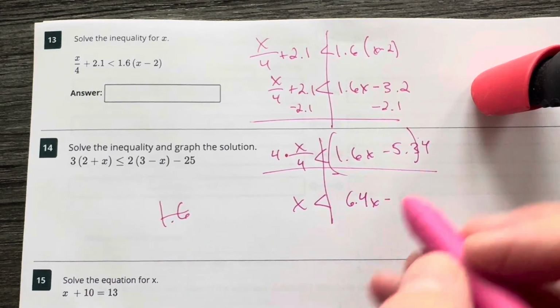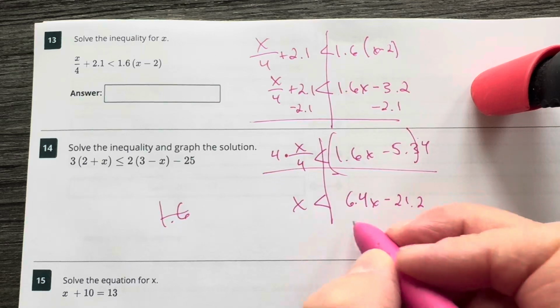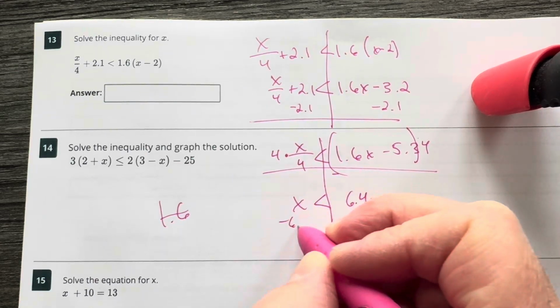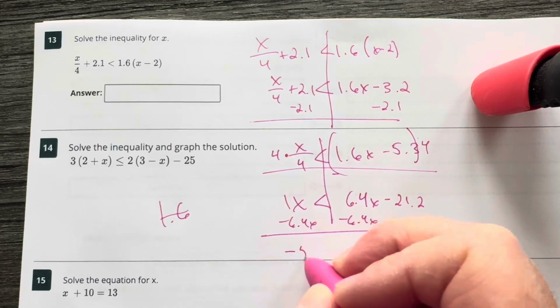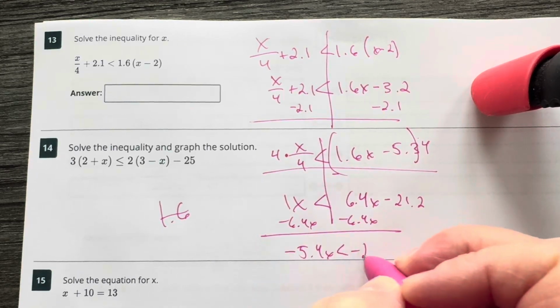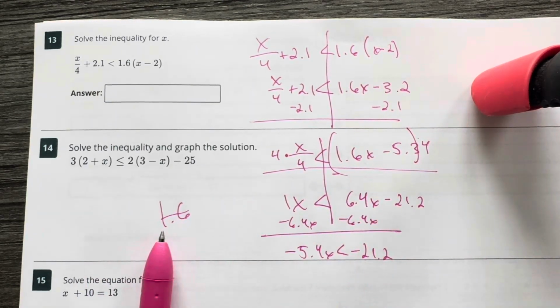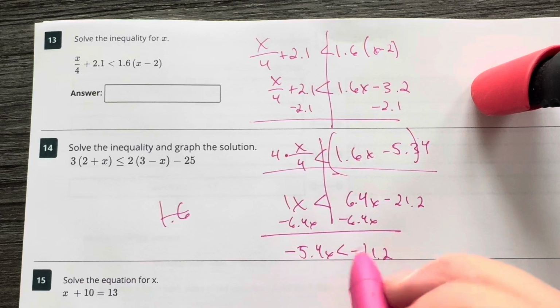Negative 21.2. This is a nasty problem, guys. Minus 6.4x on both sides. This is a 1x. 1x minus 6.4x is negative 5.4x is less than negative 21.2. Really gross problem. Okay, so we're going to get kind of a weird fraction, or a weird decimal here.